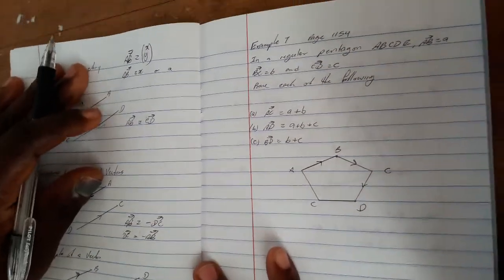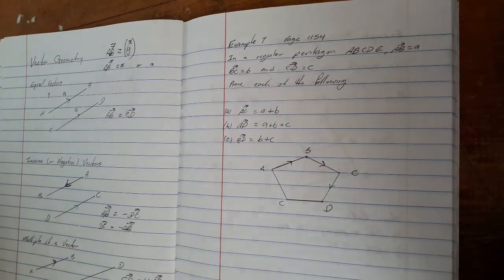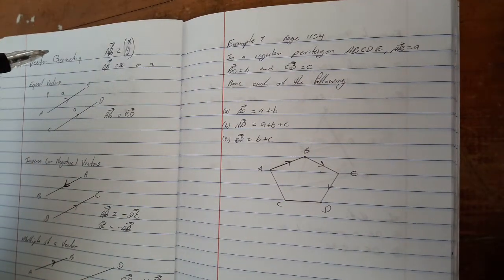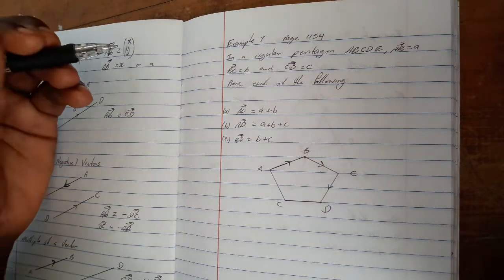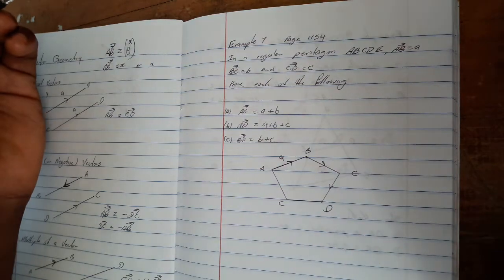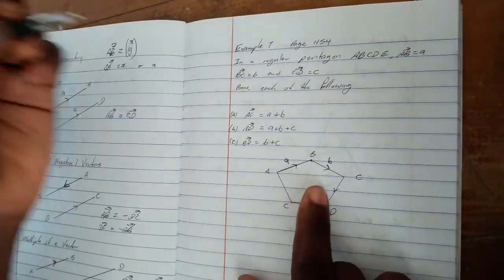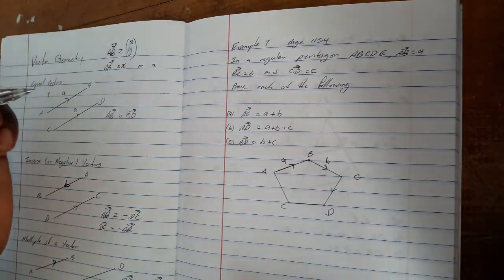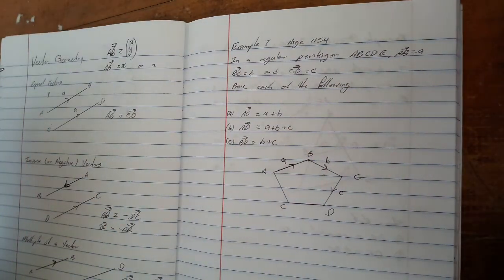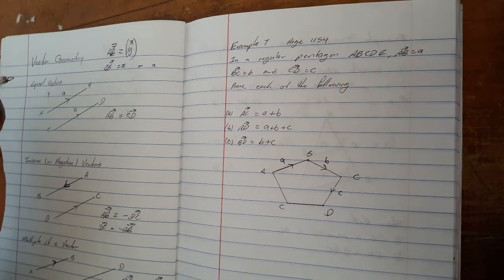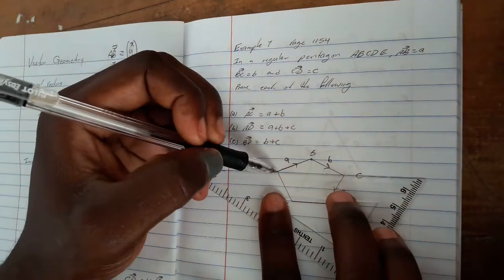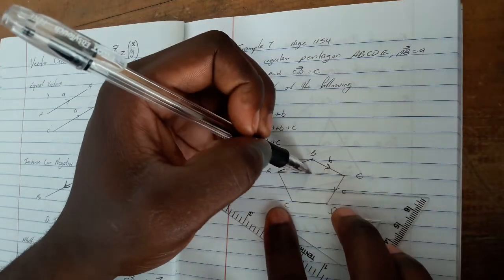Okay, so in this example, it says in the regular pentagon ABCDE, AB, that's from A to B, is equal to a, BC is equal to b, that's the vector, and CD is equal to c. And they want us to prove some things. Prove that AC is equal to a plus b.